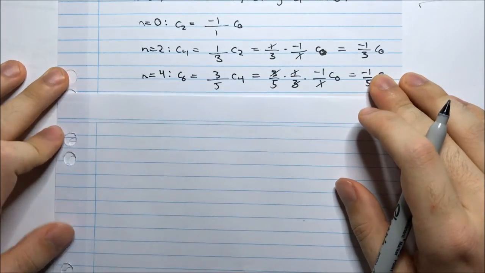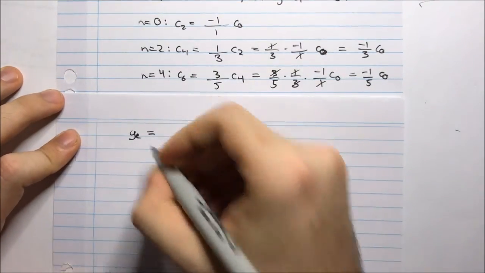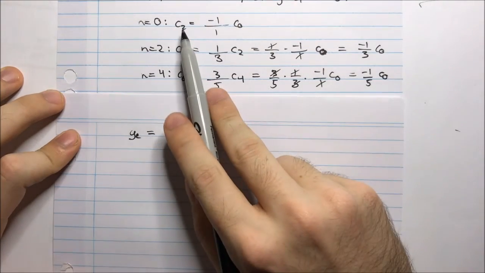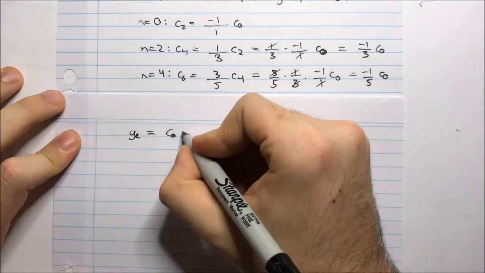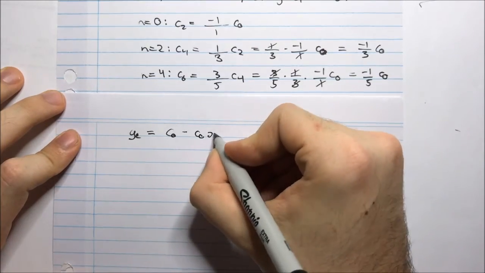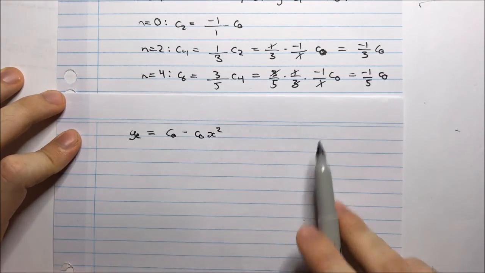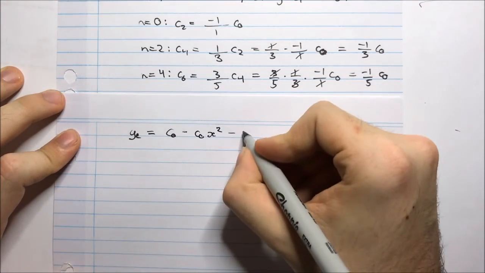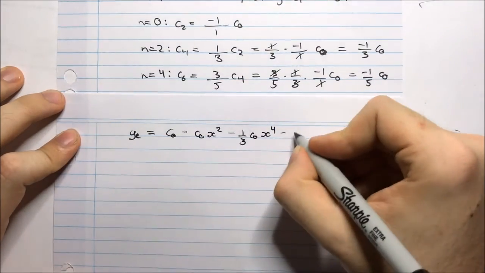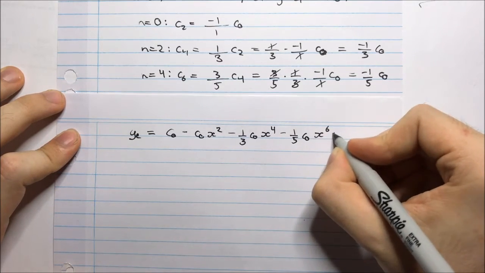Now, let's see what this series would look like. I'm going to call it YE because it's the even series. That's going to be equal to, well, the first term will be C0. The second term will be C2 times x squared, which is negative C0, negative 1 on 1, so negative C0 x squared. And then the next term will be C4 times x to the 4, which will be negative 1/3 C0 x to the 4. The next term will be negative 1/5 C0 x to the 6th, and so on.